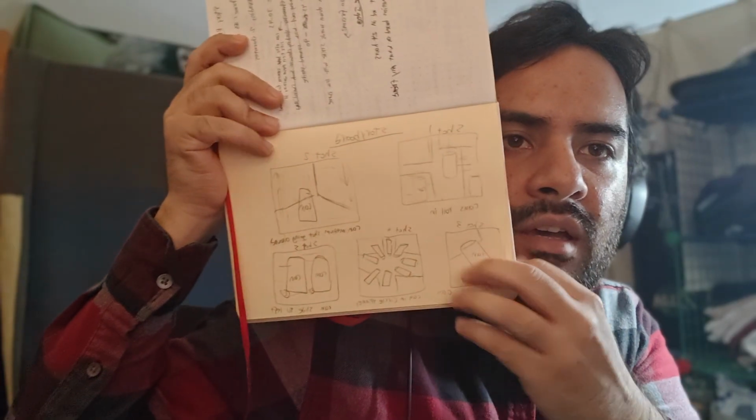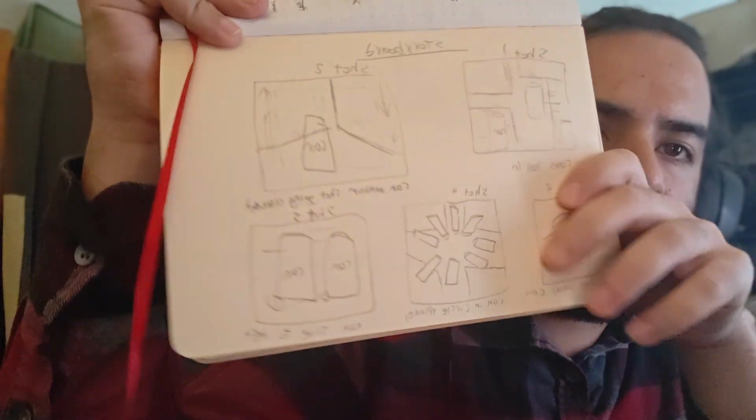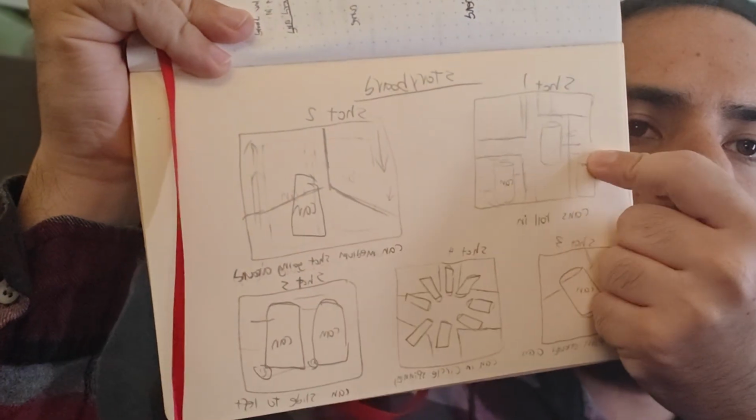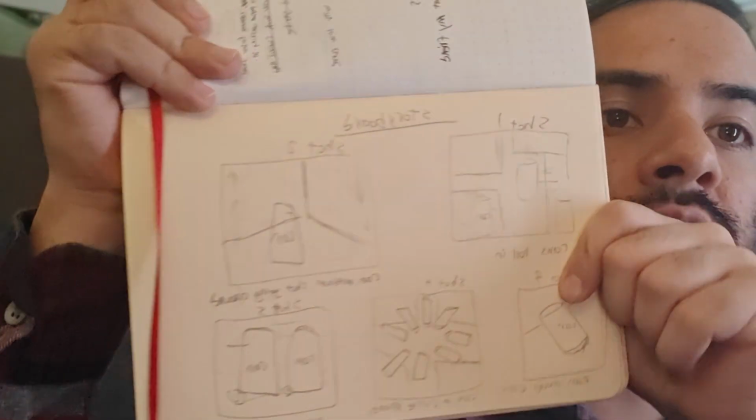So far, I've made a storyboard. I'm going to have like a couple shots. The cans are gonna roll into the scene, and there'll be an object behind it, like a plane. So they're gonna roll on top of it.